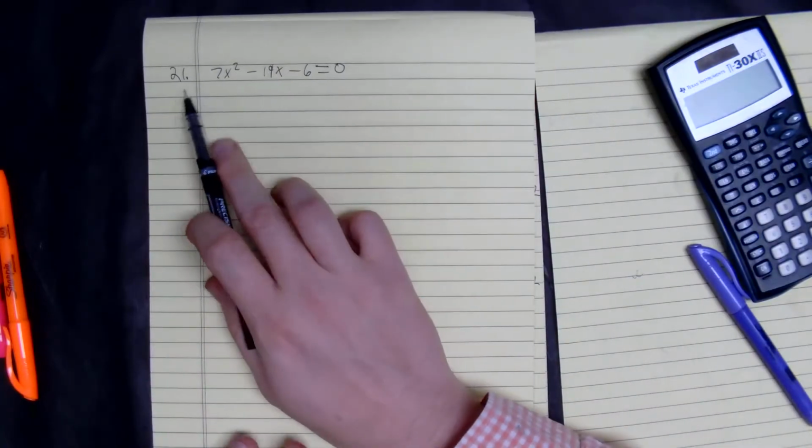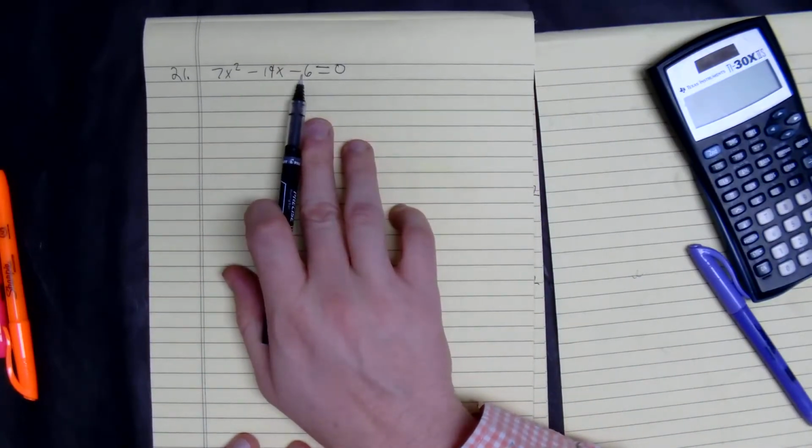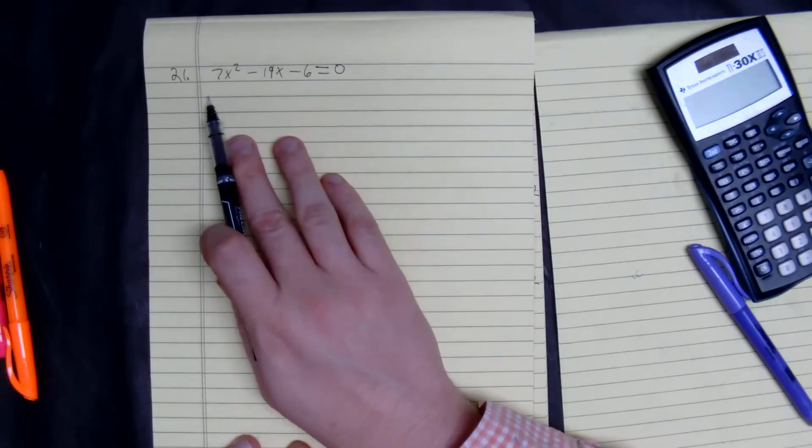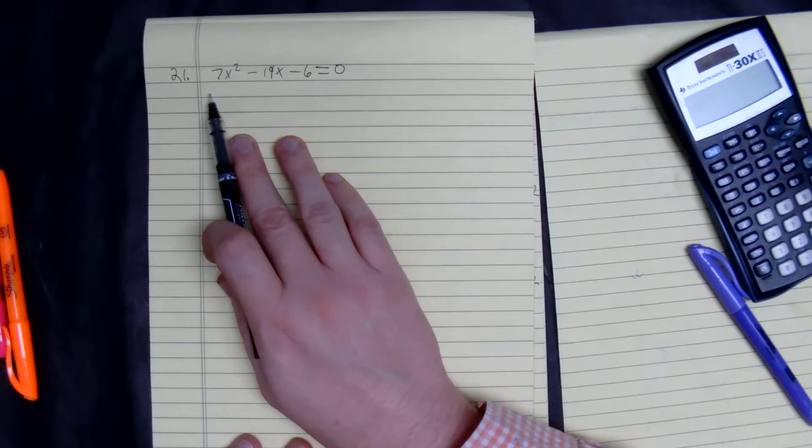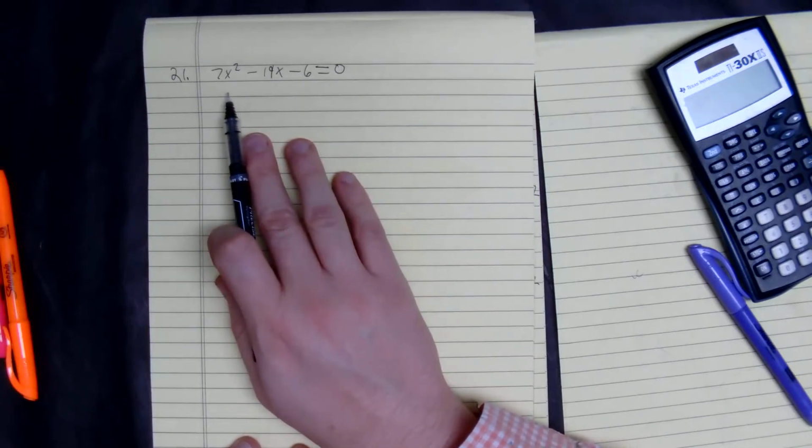Number 21. So right away, this is not going to be as apparent to multiply as this factor. So if you're just scared about factoring, you can always just do completing the square or the quadratic formula. I'm going to do this by factoring though.